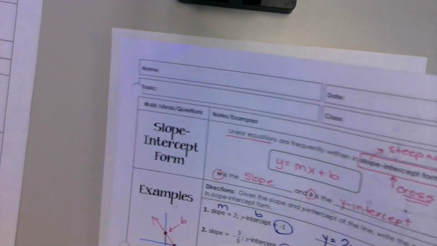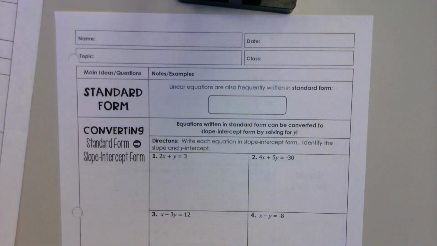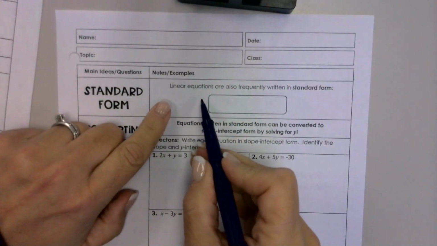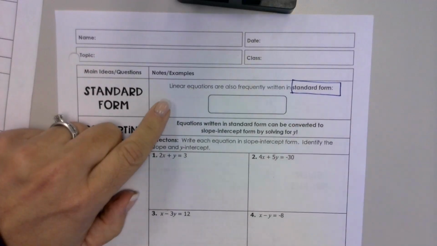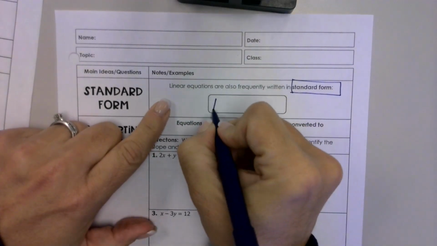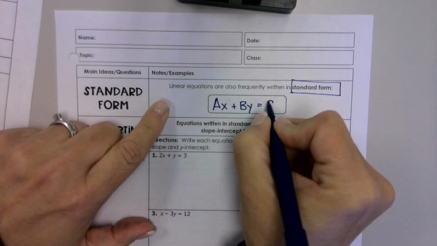But what we're going to do is learn another form right now, and that's standard form. So that's the next page of your notes. So standard form, so it says linear equations are also frequently written in standard form. And standard form is in the form ax plus by equals c.